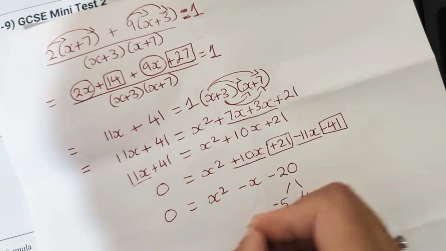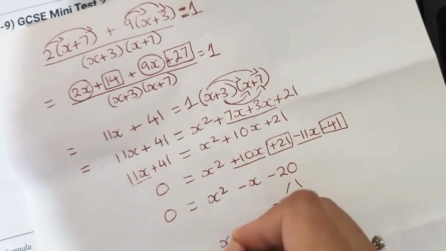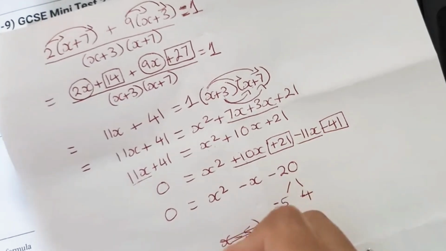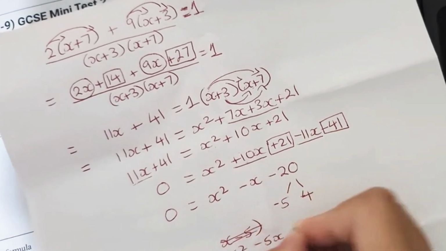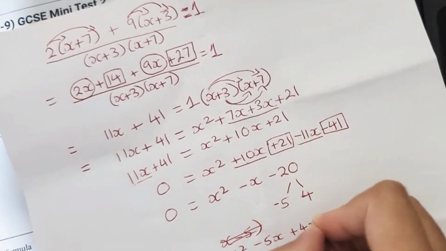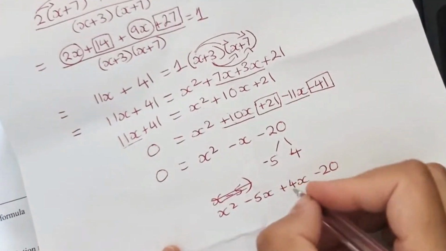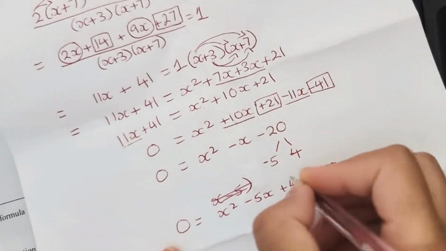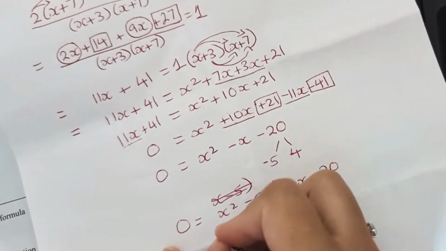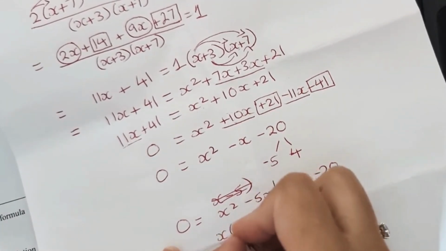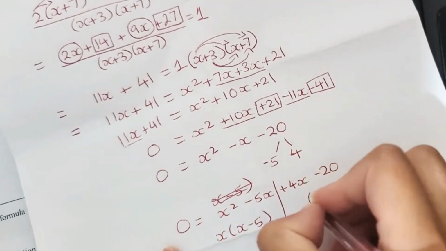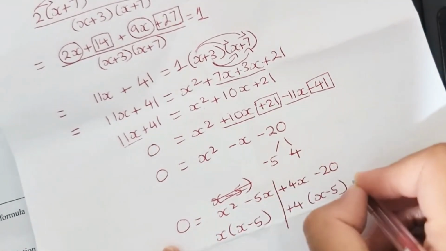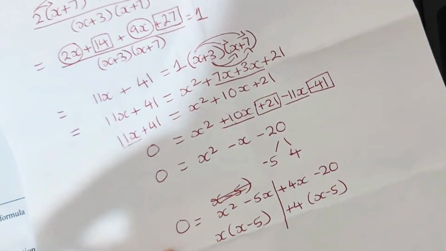So I'm now going to put these in brackets. So I've got x minus 5. Sorry, not x minus 5. x squared minus 5x plus 4x minus 20, and that is all meant to be equal to 0. And now I'm just going to put this in brackets. So I've got x times x minus 5, and the plus 4 is outside my brackets.